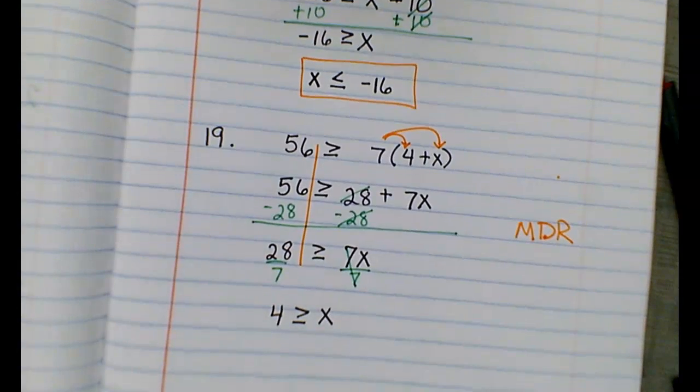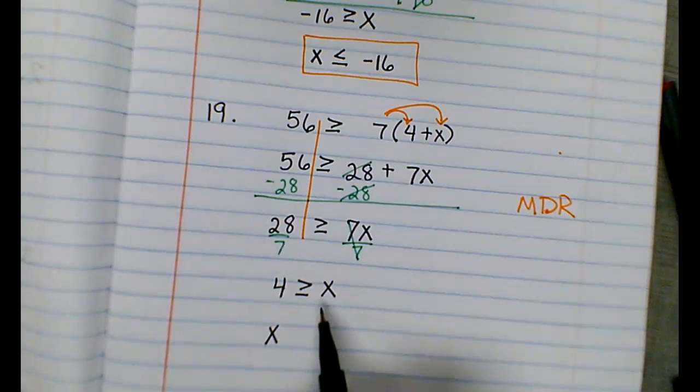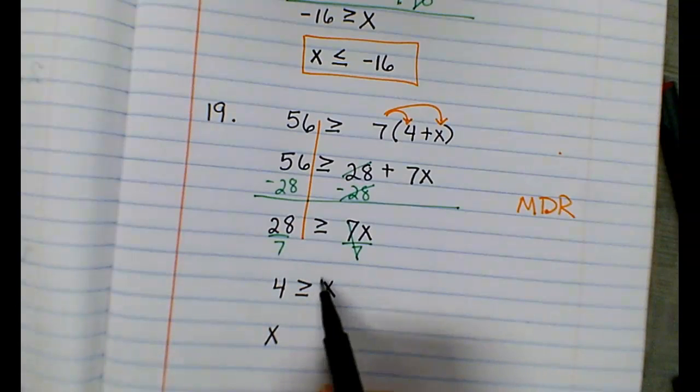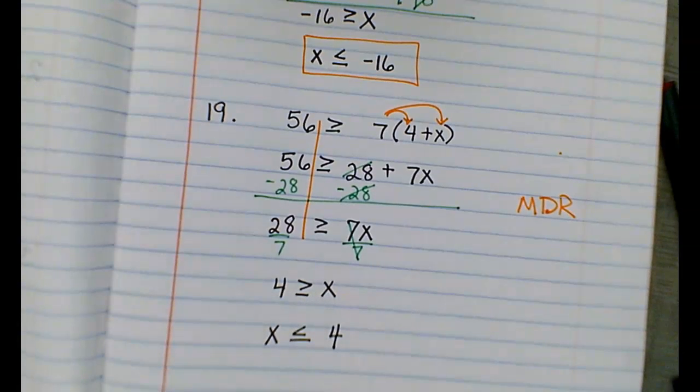That is not good form for your answer. When you have an inequality, the x should be on the left and the number should be on the right. If I'm going to flip this around, I also have to flip around the inequality sign.